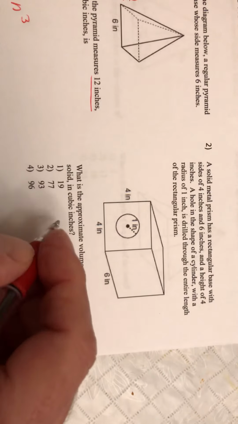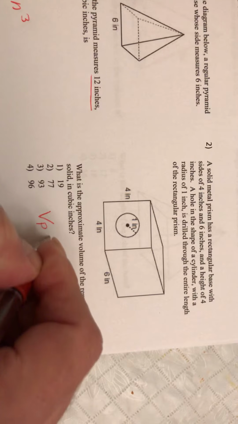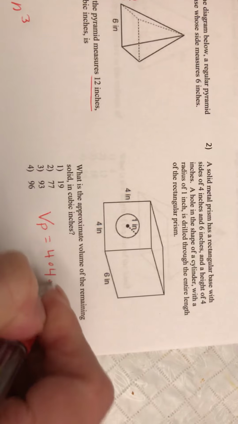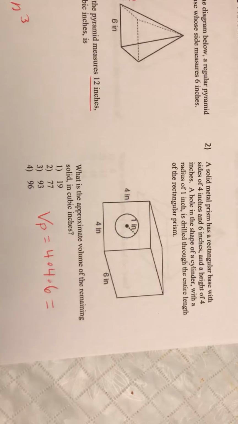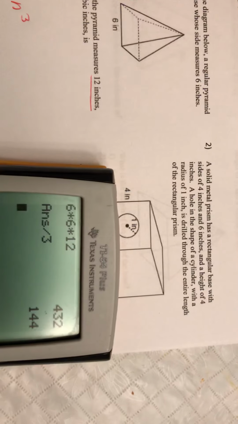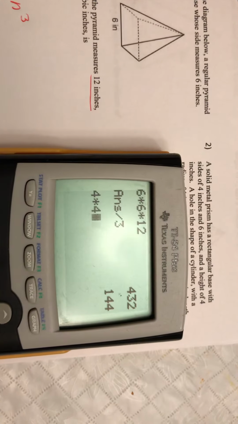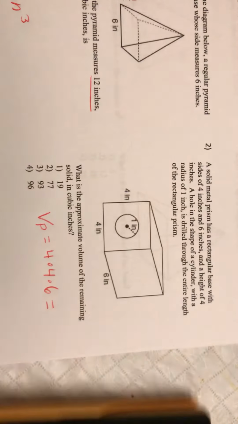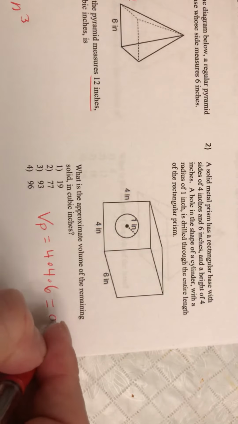When I go to do the prism, it's going to be your length times your width times your height. So 4 times 4 times 6, which comes out to 96 cubic inches.